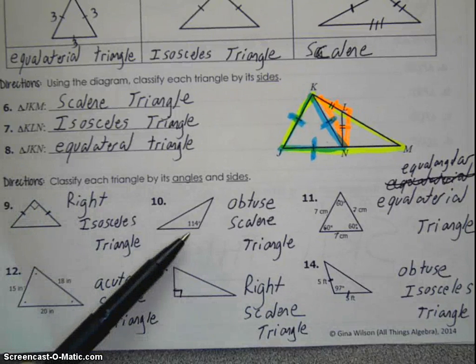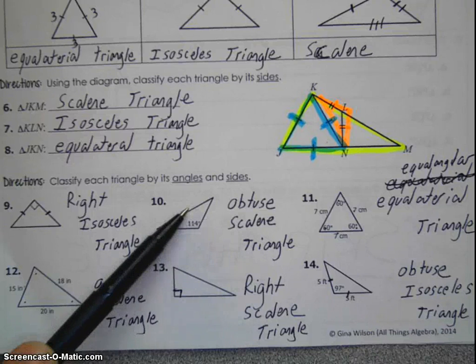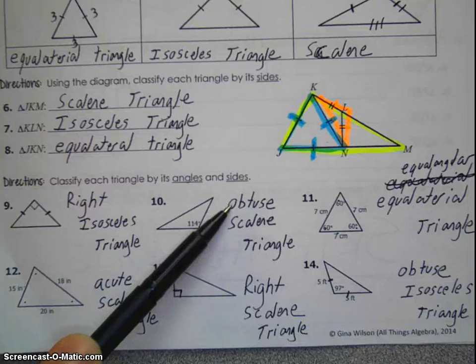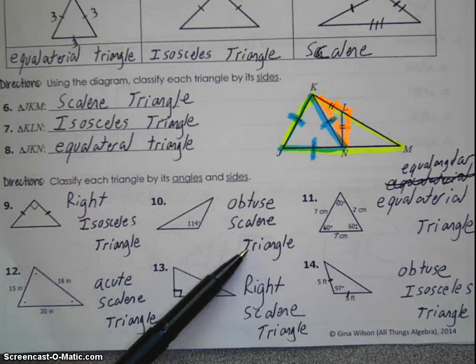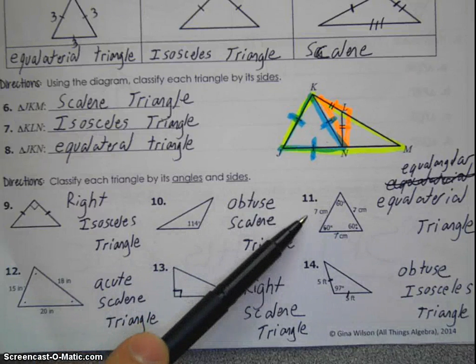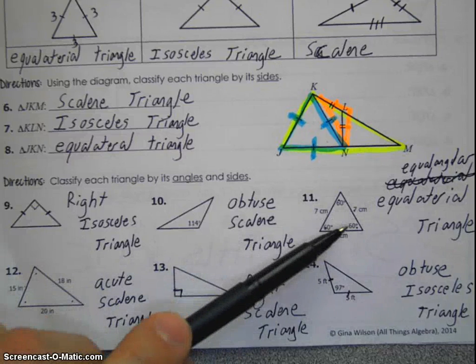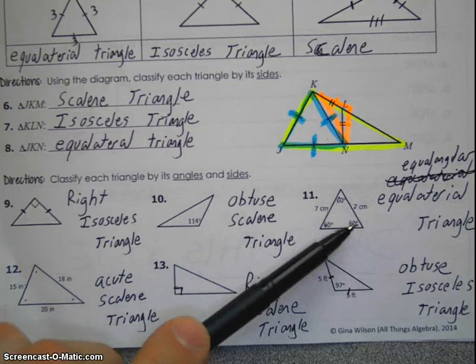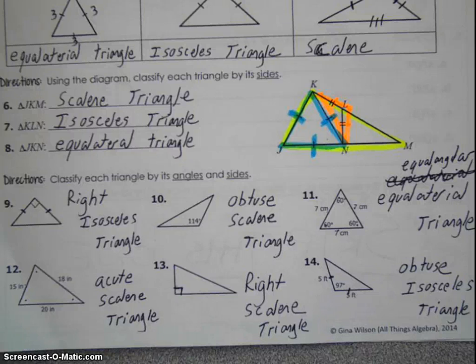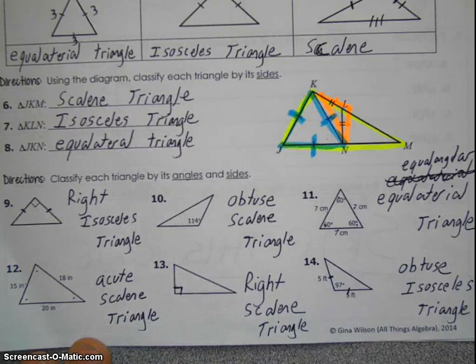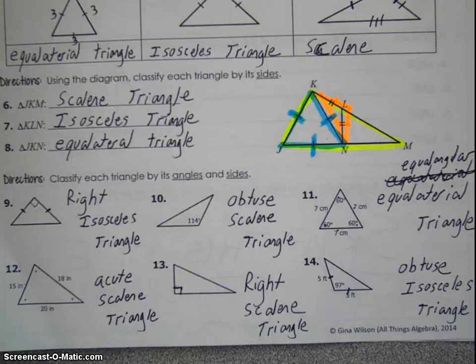In number 10, this example here, we have one obtuse angle, and all the sides are different, making it an obtuse scalene triangle. In number 11, I have all three sides equal, all three angles equal, so we can call this an equilateral triangle. You could say equal angular, equilateral triangle, but equilateral would be good enough.